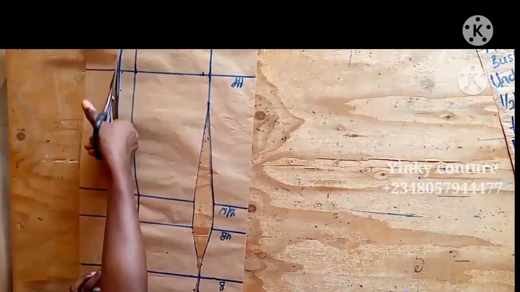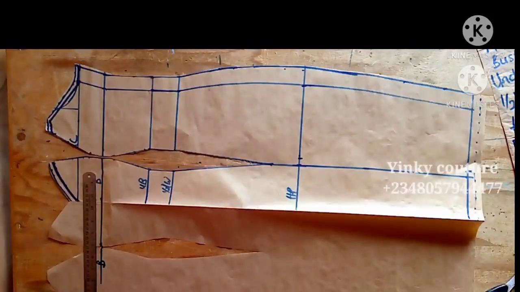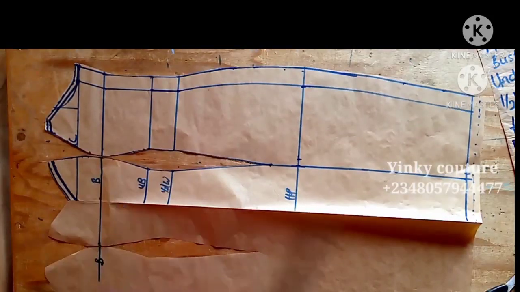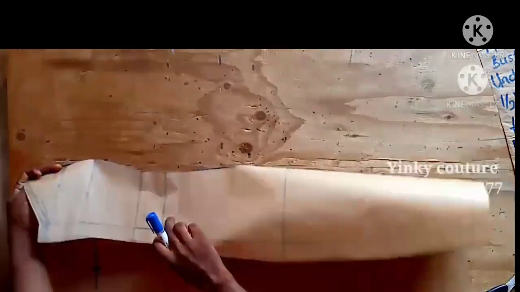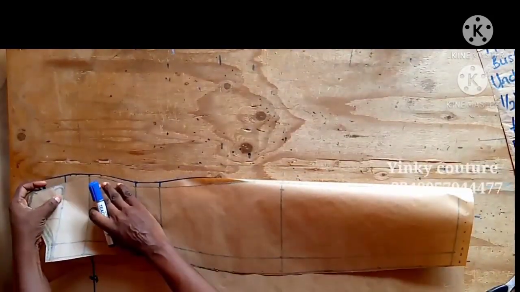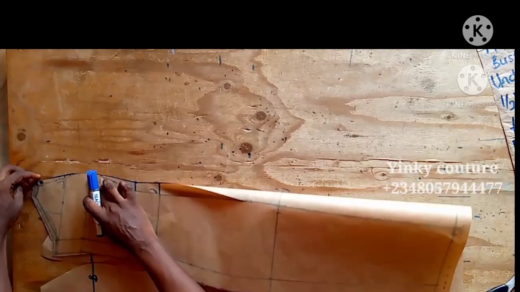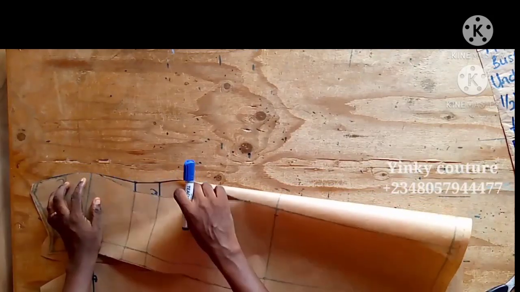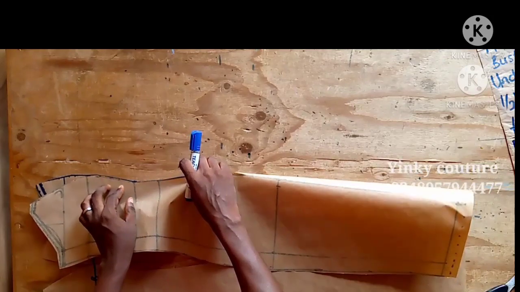But my own pattern is on fold. So when I open the pattern, this is what I have. So this is how it will be. I can sew like this. Make sure the bust point matches with the bust point on each of the panels. Then I will sew like this.